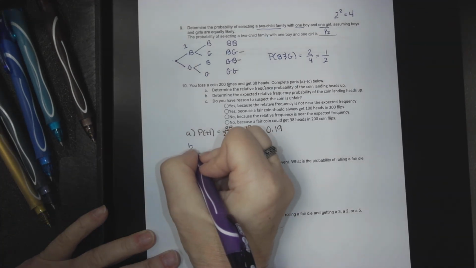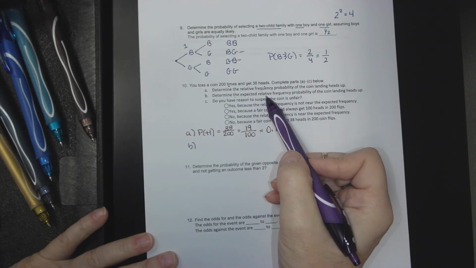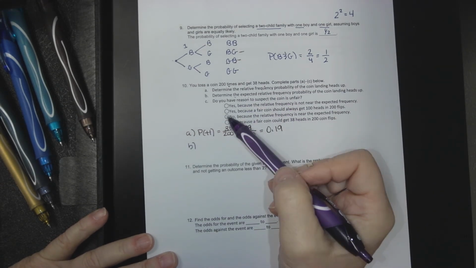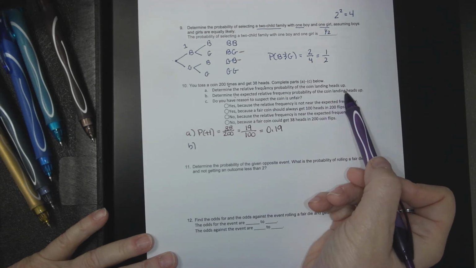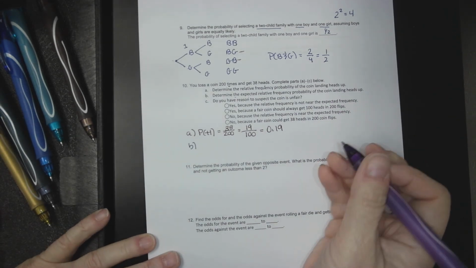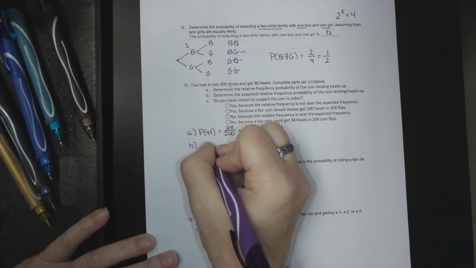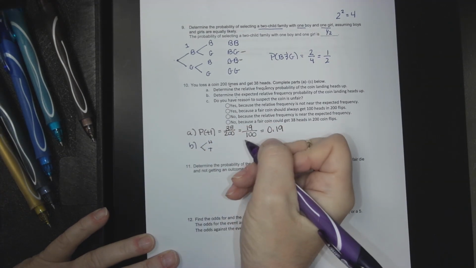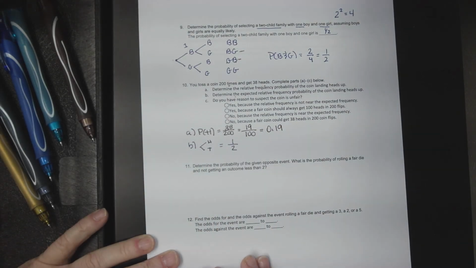B, determine the expected relative frequency probability of the coin landing heads up. So, well, that's easy to figure. Flip a coin. What's the expected probability? We're going to get heads or tails, right? So the expected probability is 1/2.